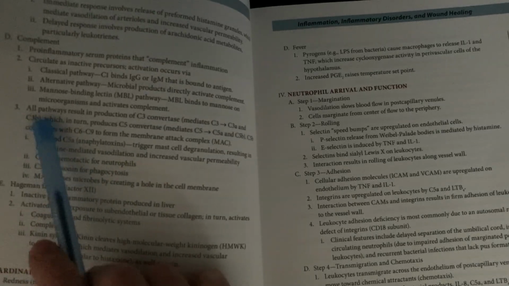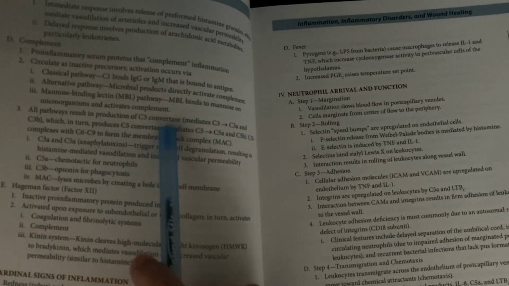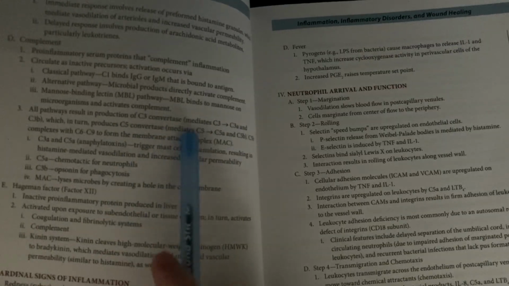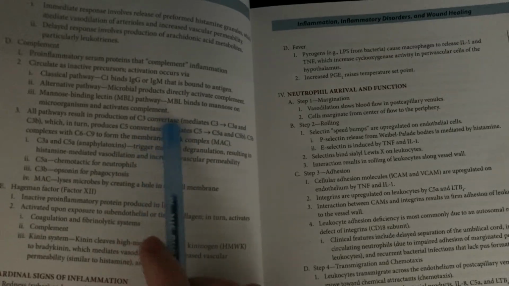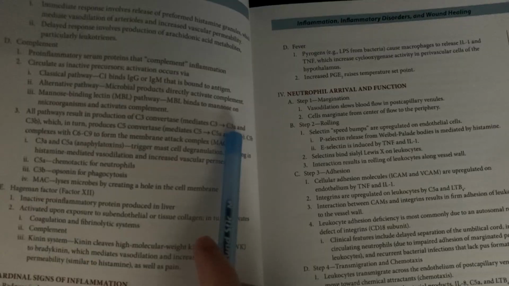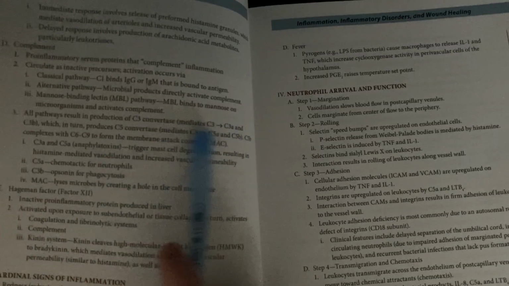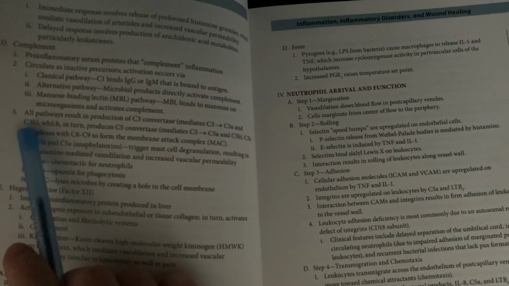And then all pathways will result in the production of the C3 convertase. So the C3 convertase enzyme mediates the conversion of your C3 complement protein to your C3a complement protein, and also the C3b complement protein.